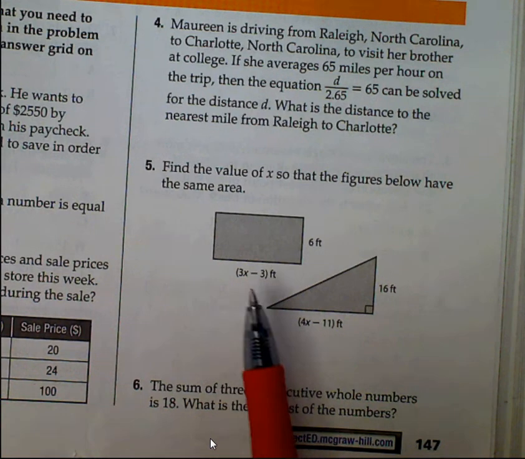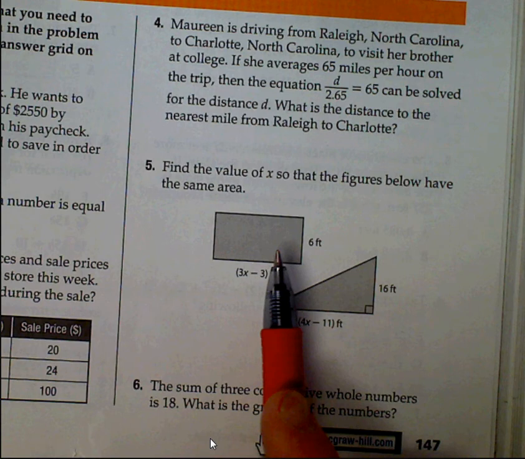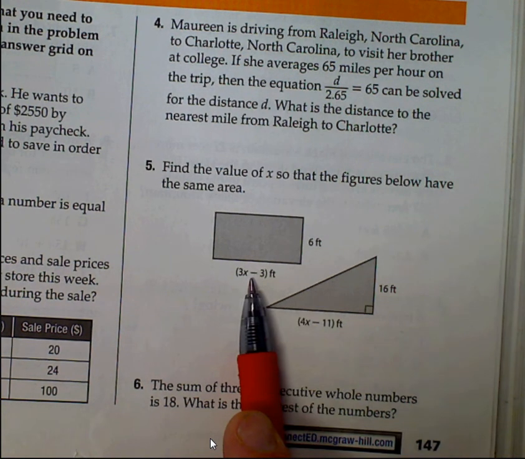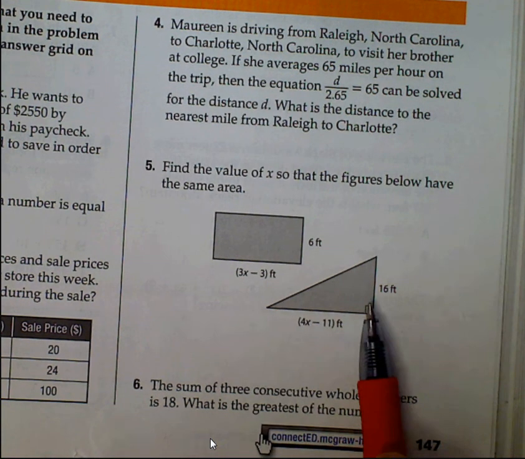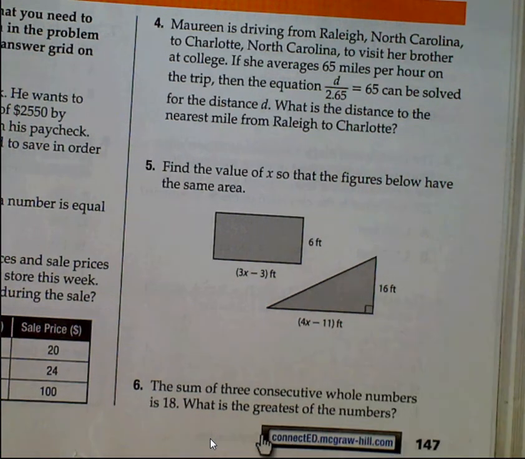So now that we've been working on this a lot, same area, so the area of a rectangle would be base times height, so that's what I'm going to do. And then the area of a triangle would be base times height divided by 2.